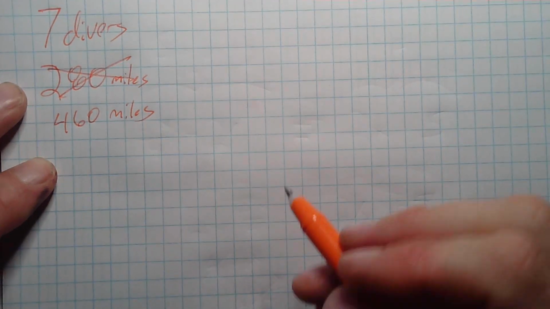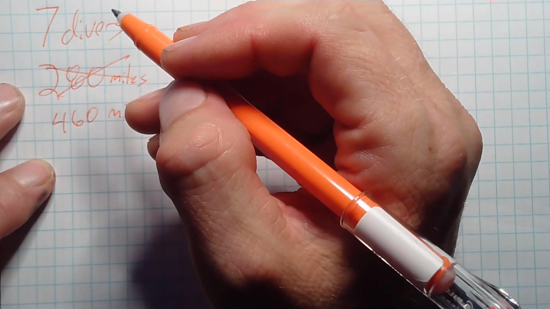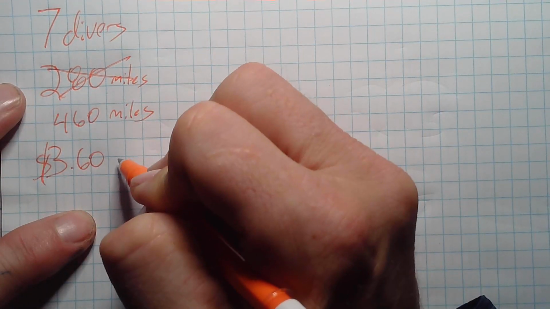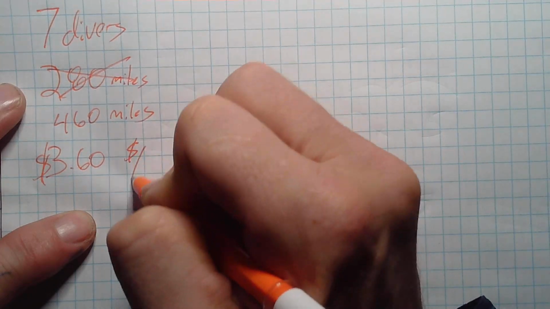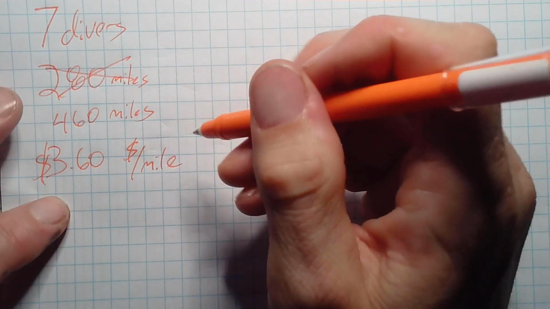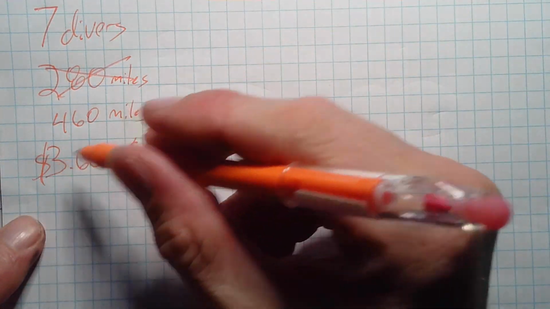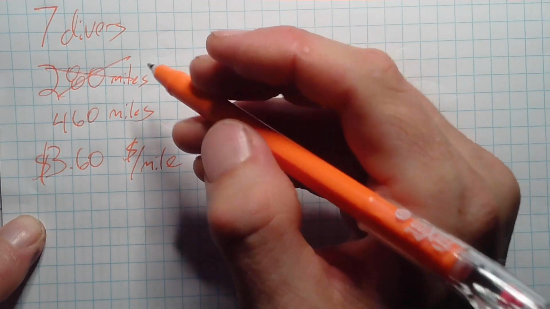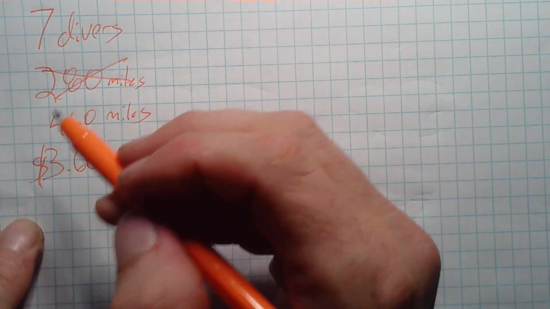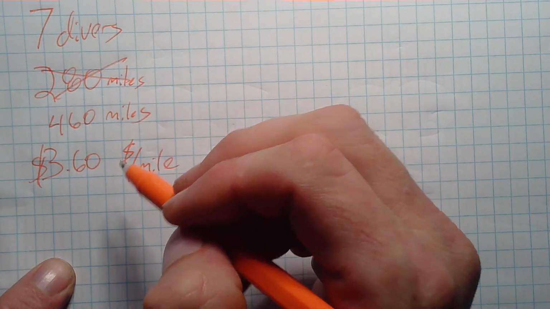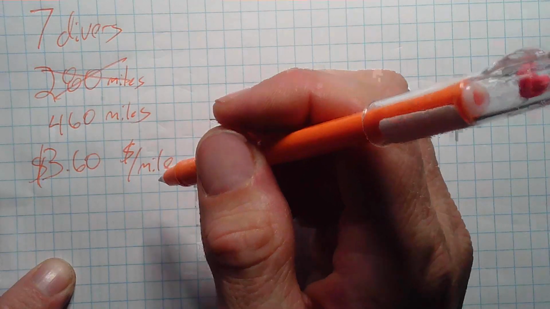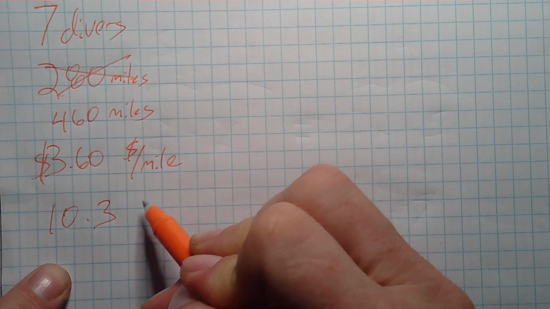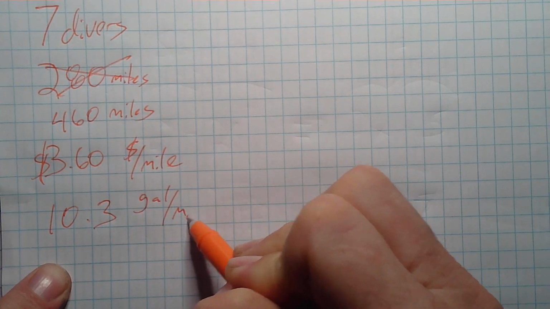Okay, and where fuel price is $3.60 per mile, so dollars per mile, and $7 per mile, and my vehicle that we're going to be taking while it tows all of our trailer with all our gear gets like 10.3 gallons per mile.